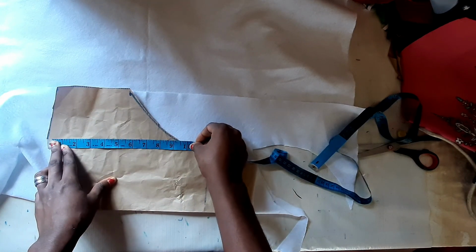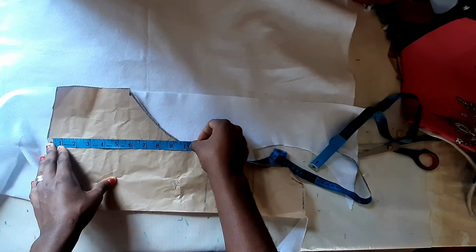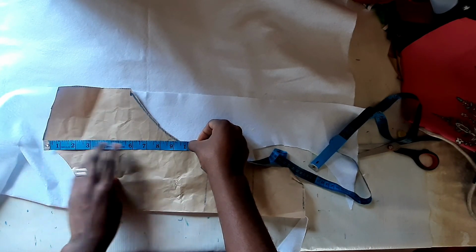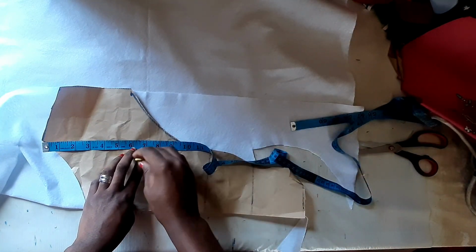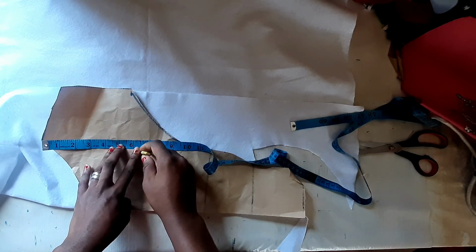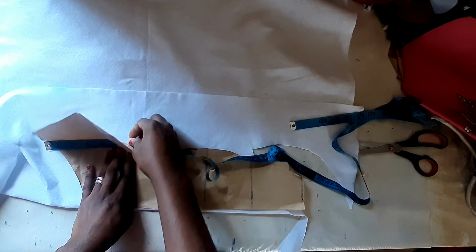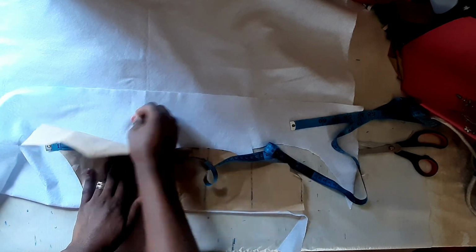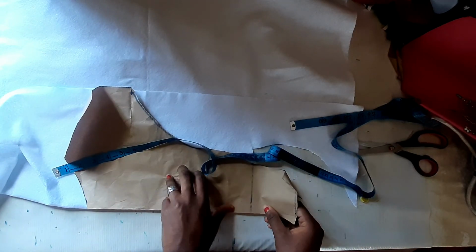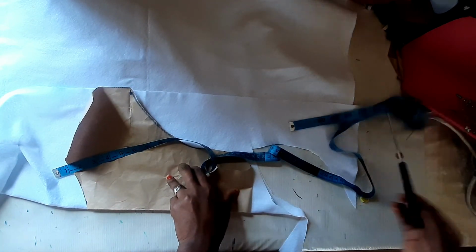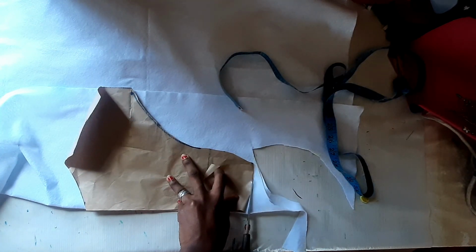I'll be taking 7 inches, or you can stop where the cutout dart is. From the shoulder line, I'll be taking 6 inches. Where that point is, you cut it out.